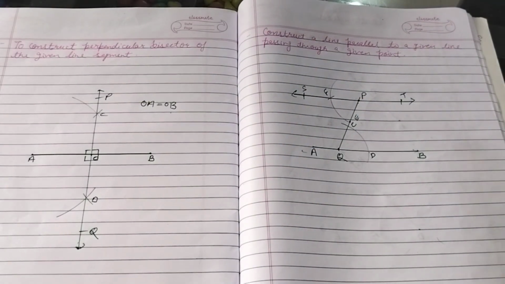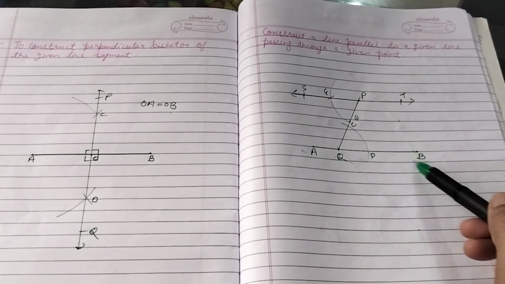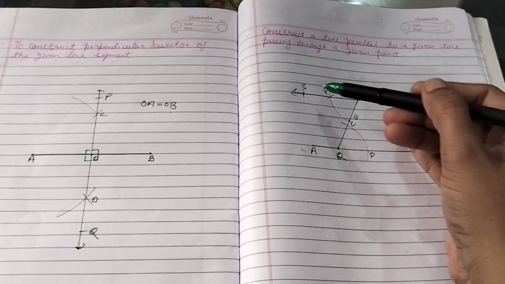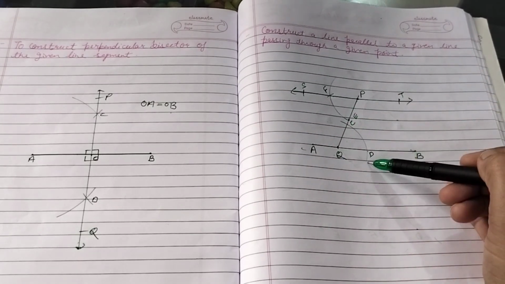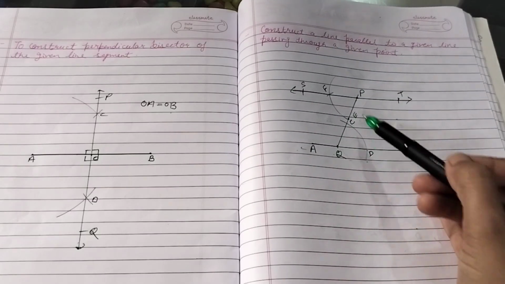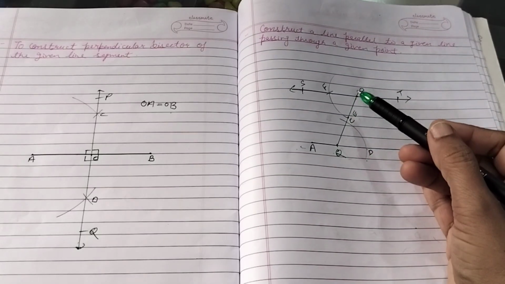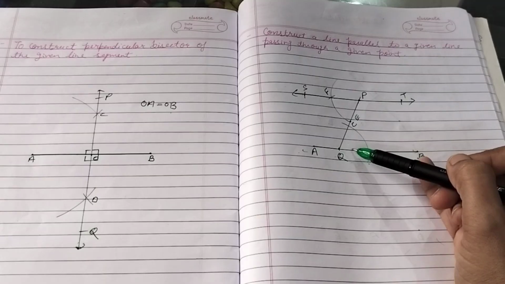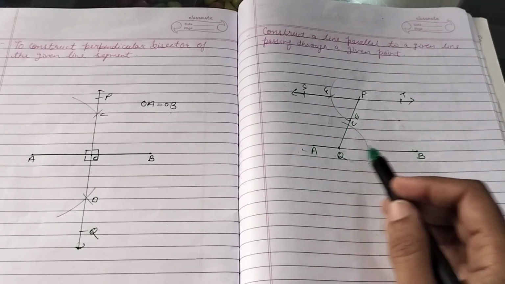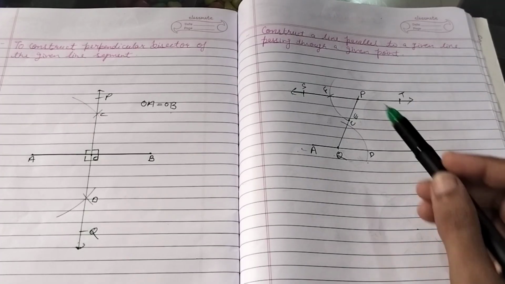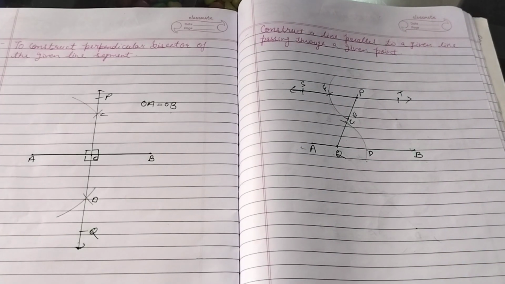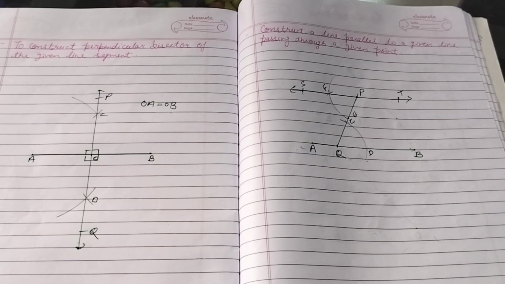Here what we have done is we have made this angle PQB equal to angle QPS. These two angles are equal, and if these two angles are equal, they are the alternate angles, and we know that if alternate angles are equal, then lines are parallel. So this is how ST will be parallel to AB, because by construction we have made these two angles equal. This is how we can construct a line parallel to a given line.